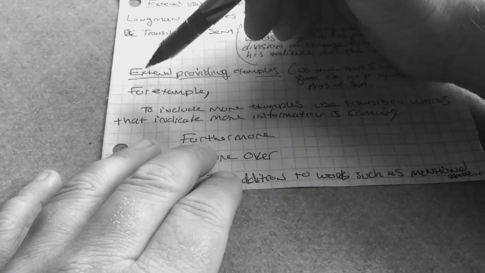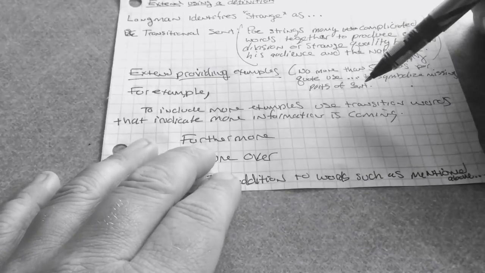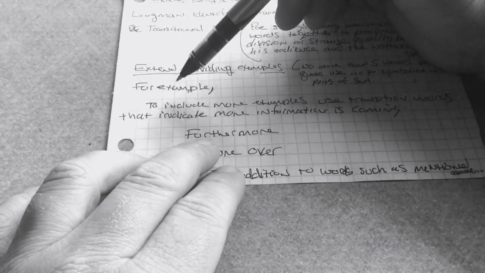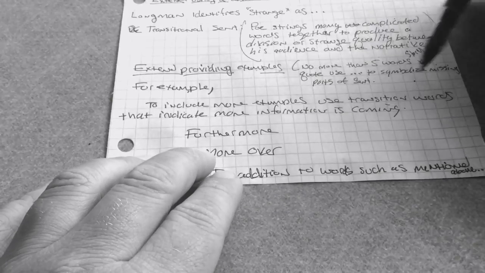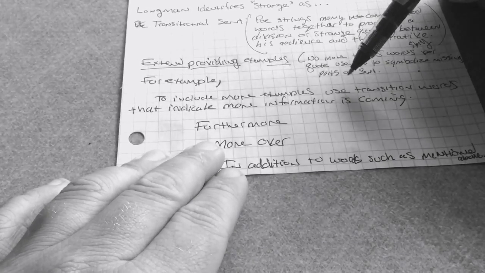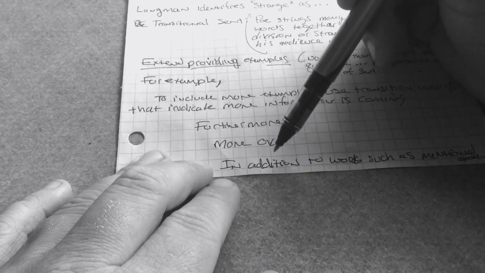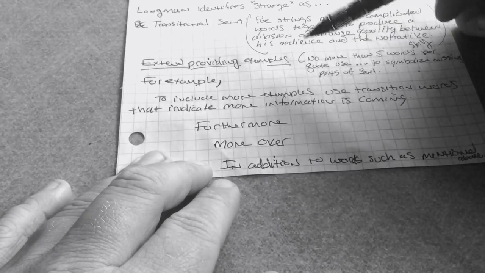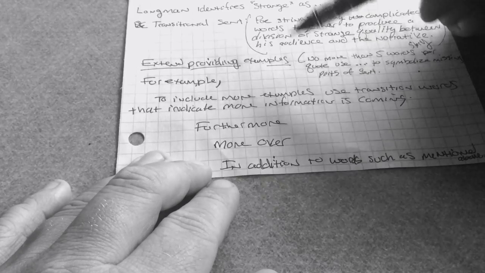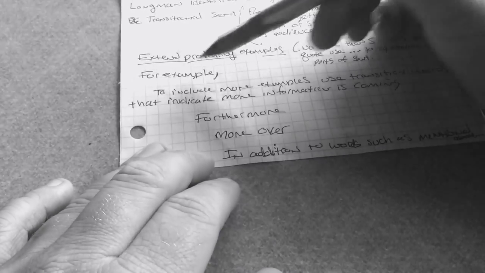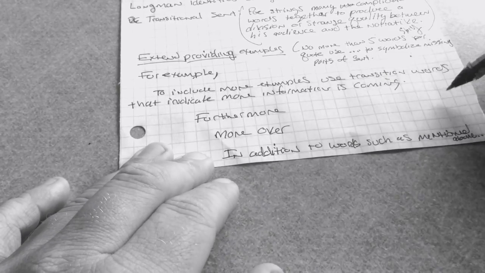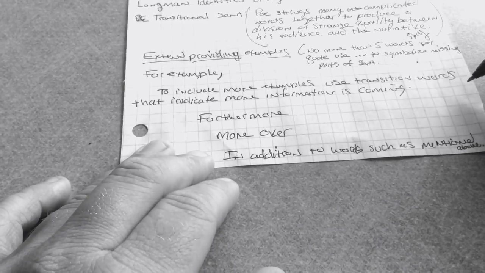So, extend using examples. An easy way to start this is for example, and then find an example from the text and drop it in there, or weave it in there. Moreover, to include more examples, use transition words that indicate more information is coming, such as furthermore or moreover. So if you had 3 sentences, because the more examples you give, the better. If you had 2 or 3 sentences of examples, you could say, for example, put your quote in, furthermore, then weave another one in, moreover, weave another one in.